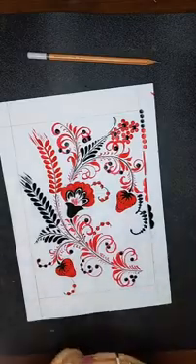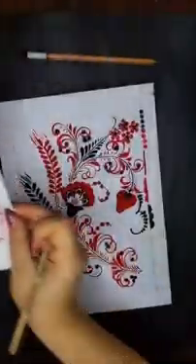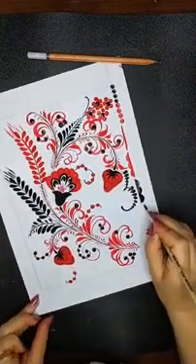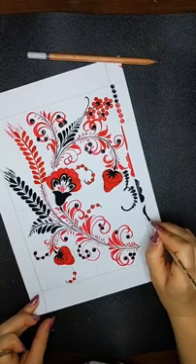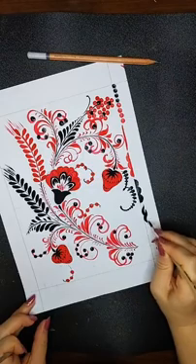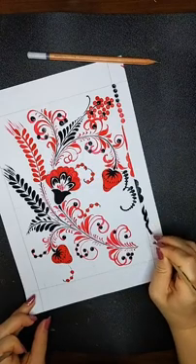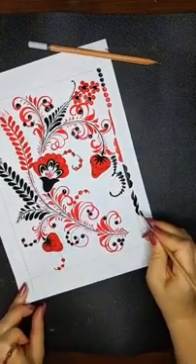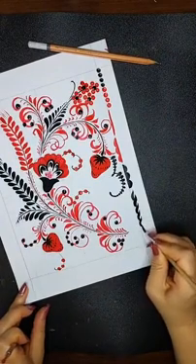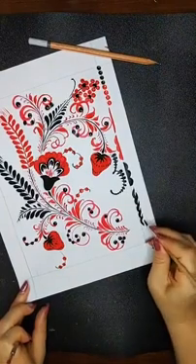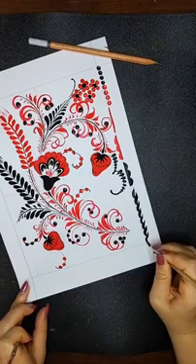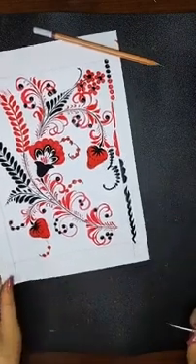Like this. What I used here, for example, this is the blades of grass, like this. This can be a little bit more difficult, but when you just catch this feeling, it will be very easy for you. Like this. It makes very nice frame.